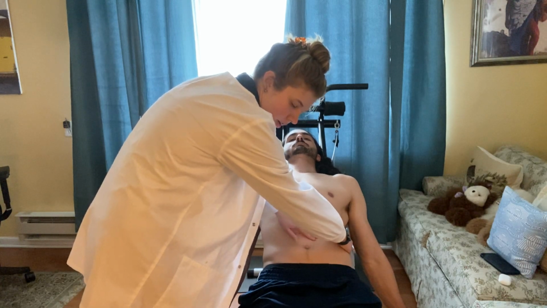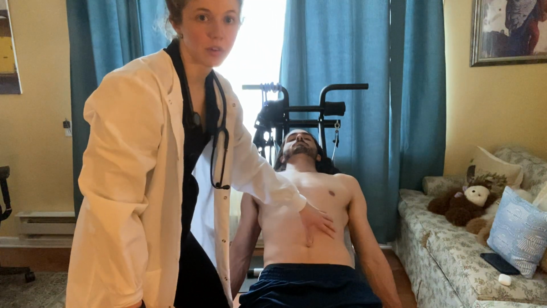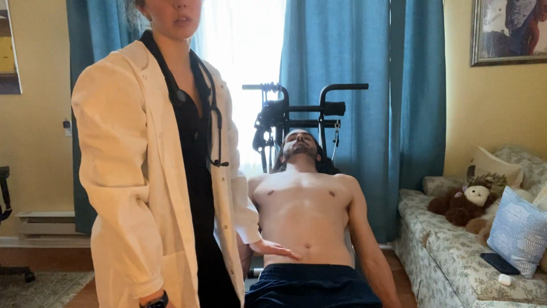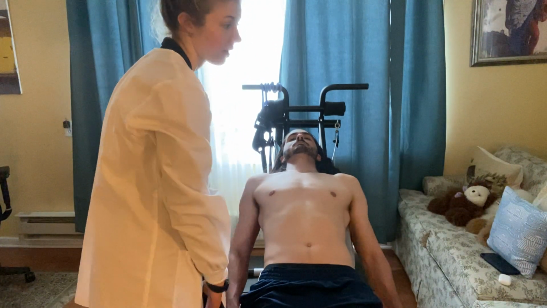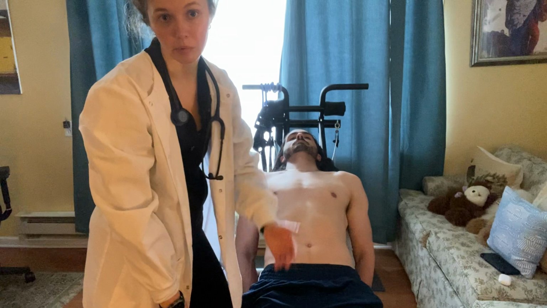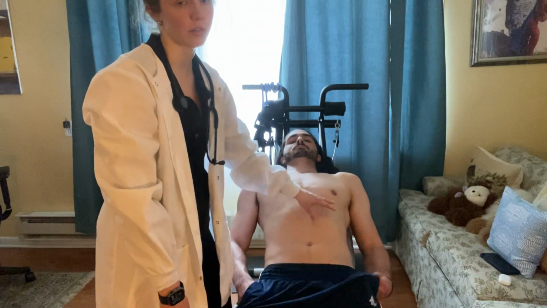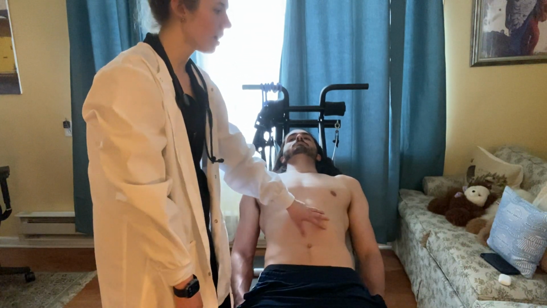Okay, good. Now, normally the spleen should not be felt. If you can feel the spleen, that means the spleen is enlarged, and that can be indicative of an inflammatory process or some type of malignancy. So that's an abnormal finding if you can feel the spleen.